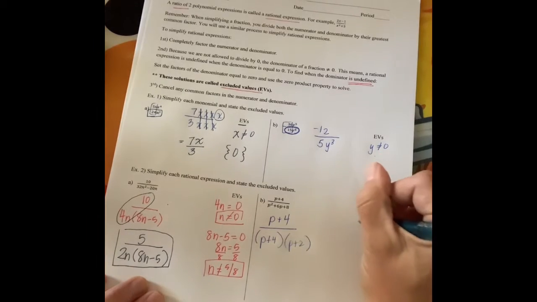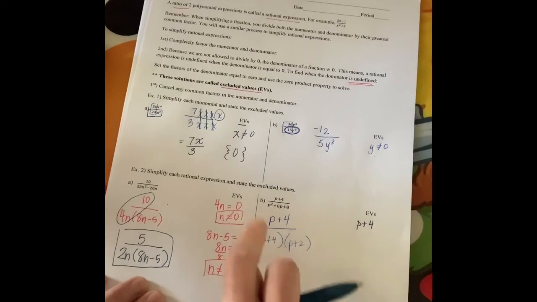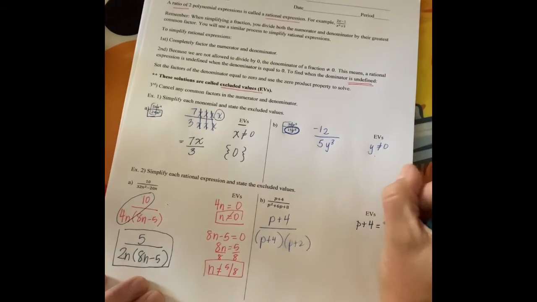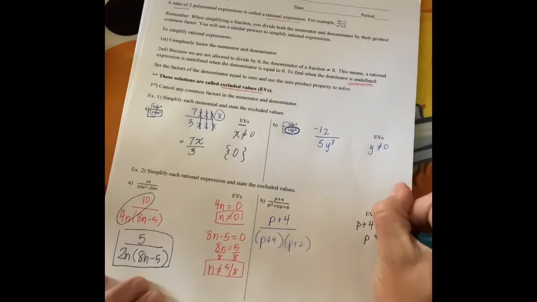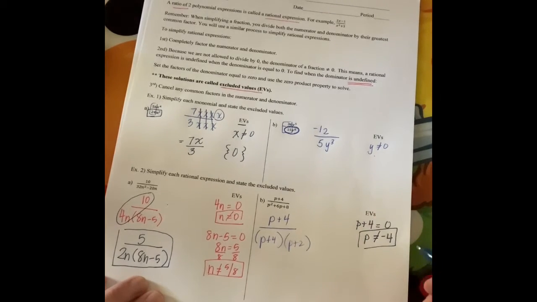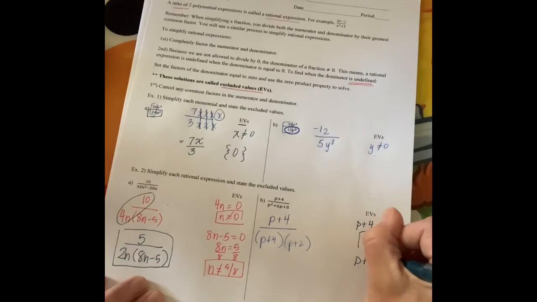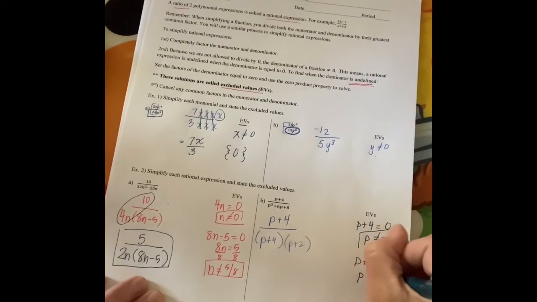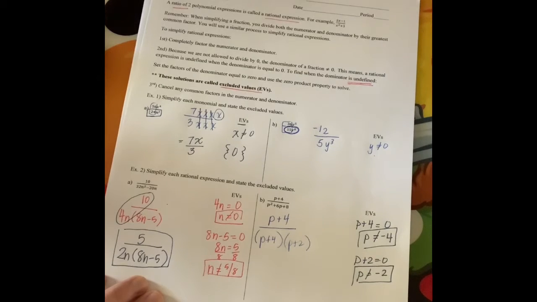So my excluded values will be when each of these factors on the denominator are equal to 0. So p plus 4 equals 0 when p equals negative 4. So one of my values I don't want p to be is negative 4. P plus 2 equals 0 would be when p is negative 2. So another excluded value would be negative 2. So our excluded values are negative 4 and negative 2.